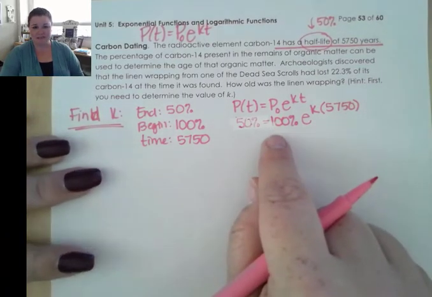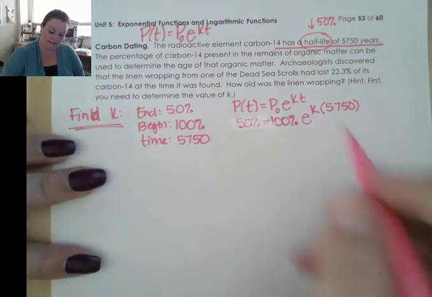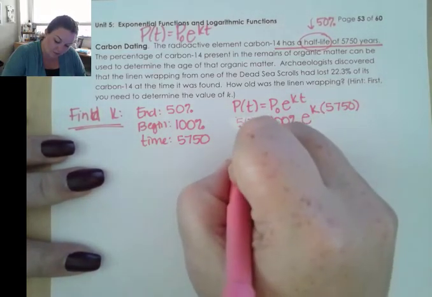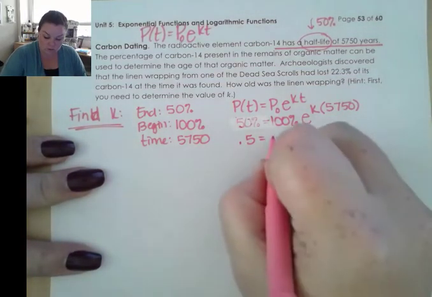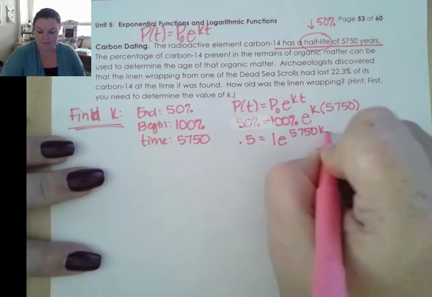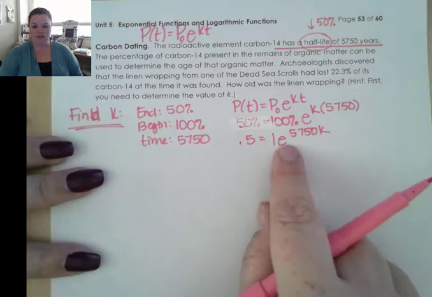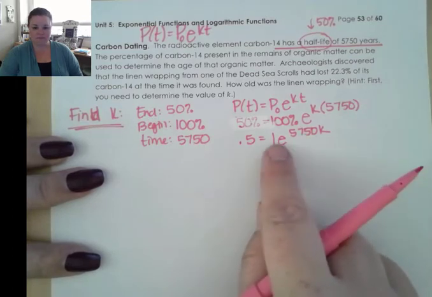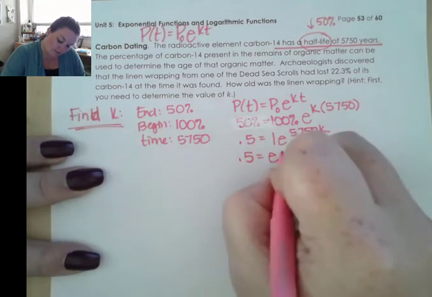Okay, now we don't like dealing with percentages. We like to make them into decimals. So before I start solving, I'm going to go ahead and convert these percentages to decimals. 50% is 0.5, 100% is 1, right? 1 times e to the 5750k. Now, 1 times anything is still just e to the whatever, right? So I'm going to go ahead and just rewrite this without that 1 there.